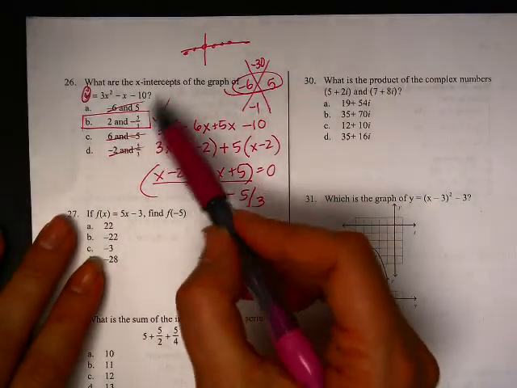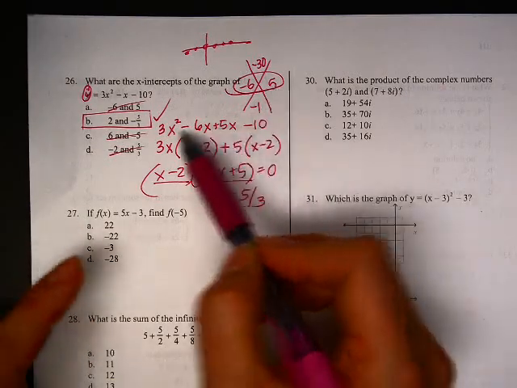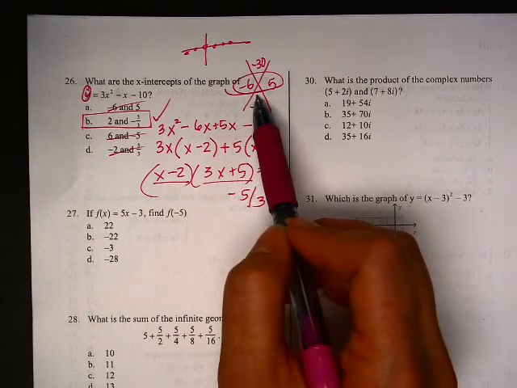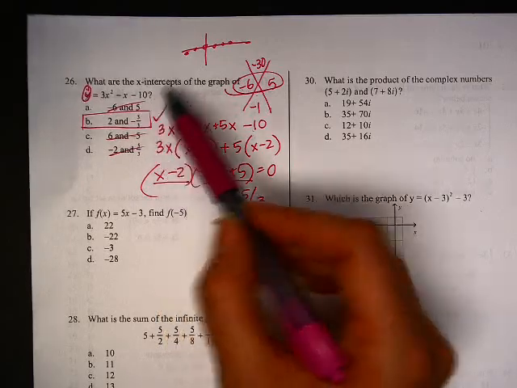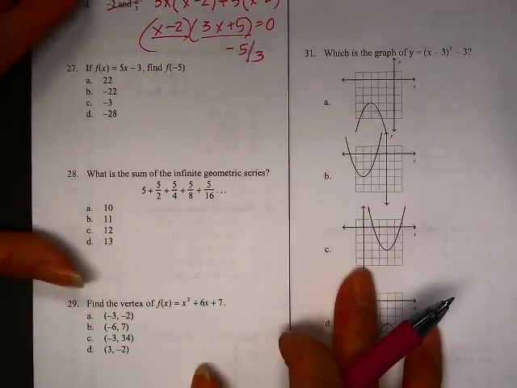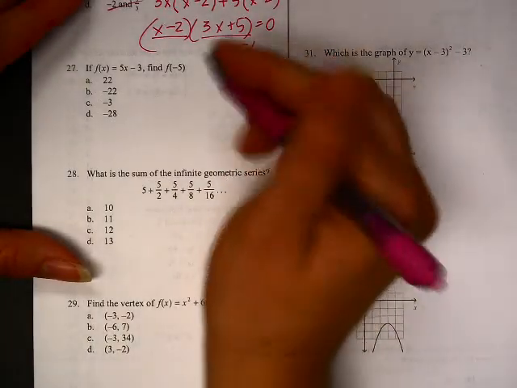But notice, if you didn't do what I did, and you just went like this and went, oh, negative 6 and 5, they're right there. Not the right answer, and that means we duped ya. A duping happened. All right.